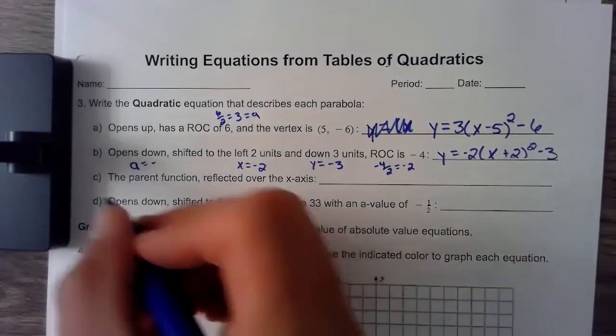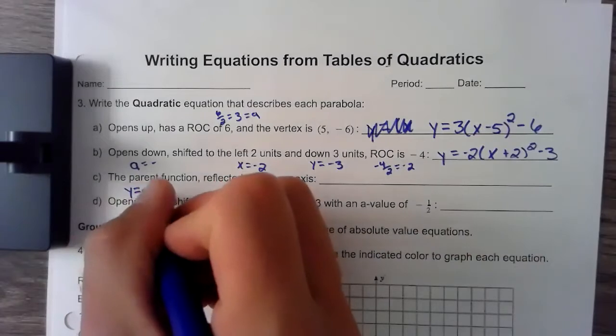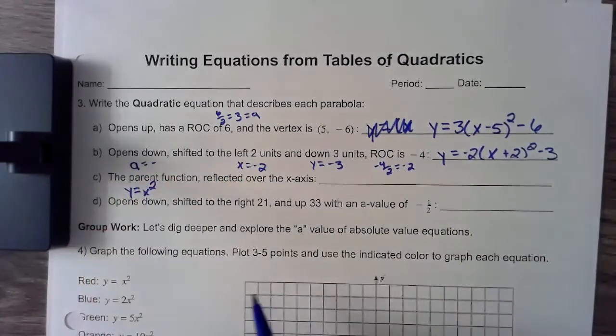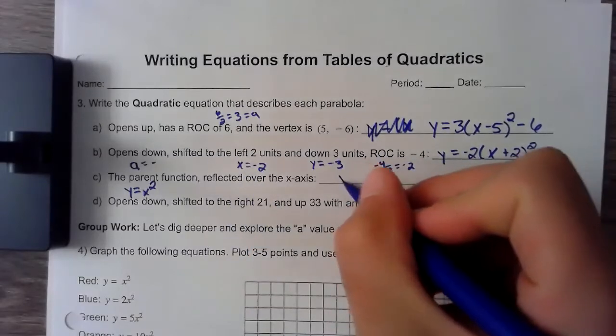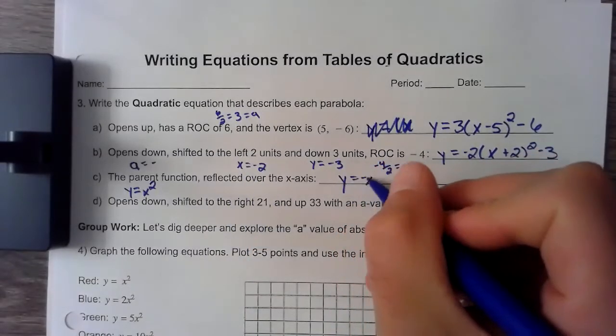Right, parent function, again, that is the most basic quadratic there is, which is x squared, where the vertex is at 0, 0. And if it is reflected over the x-axis, that means we are making it negative. So the equation would just be -x squared.